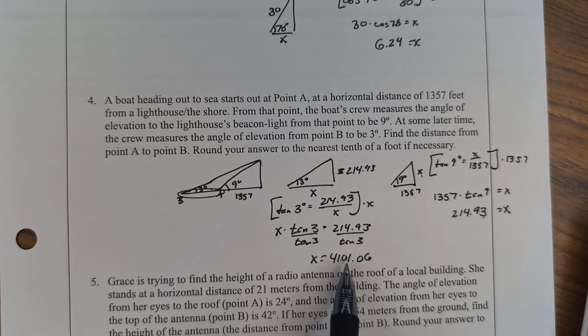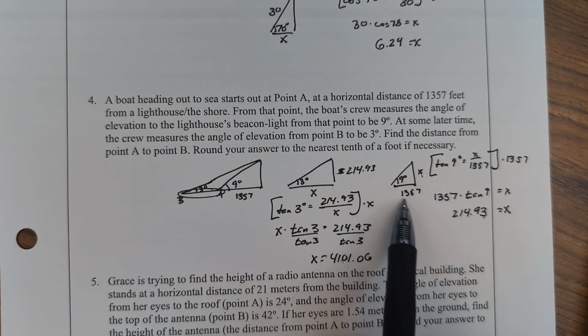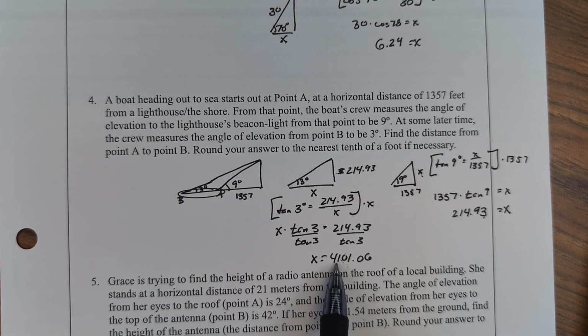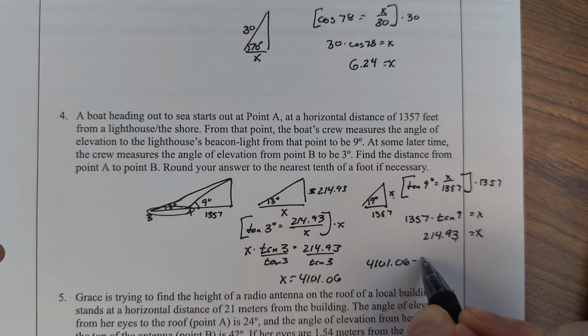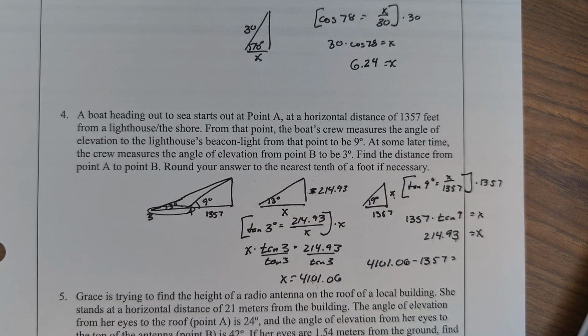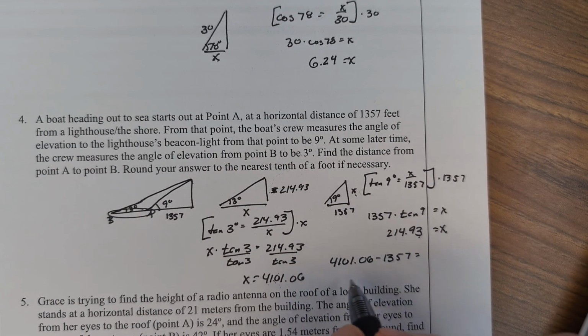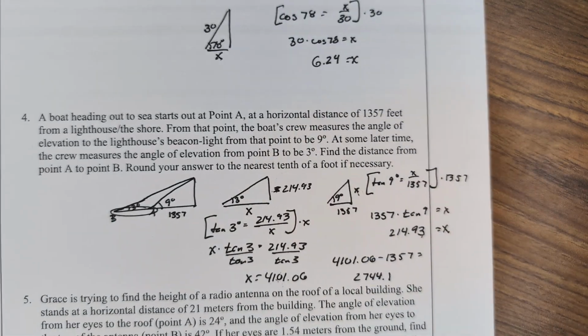Once again, I'm carrying an extra decimal place. Now, that's not my answer, though. Still, find the distance from A to B. They started 1357 away. They ended up 4101.06. So they traveled the difference between those two numbers. How far they moved is the difference. So then minus 1357. So 2744.1 would be your final answer.